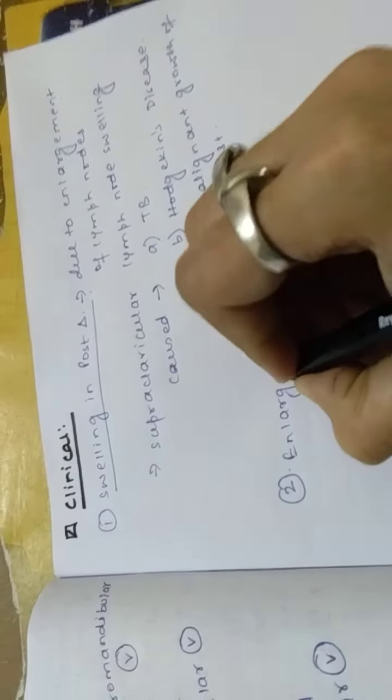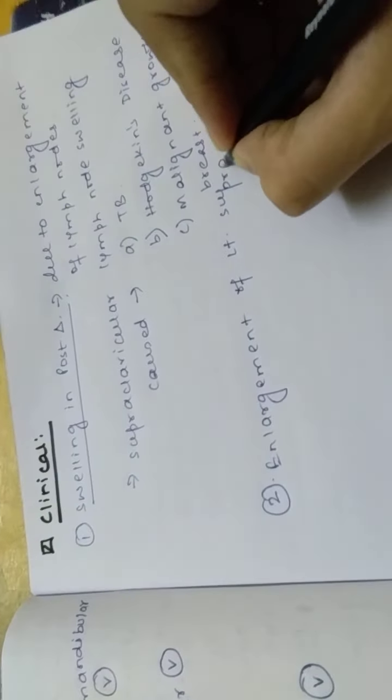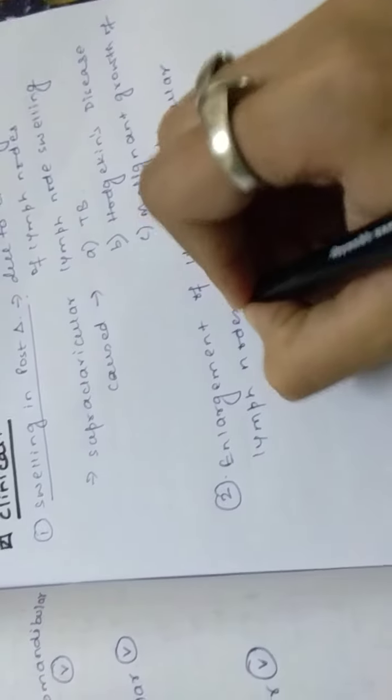Second, enlargement of left supraclavicular lymph nodes. When it is left supraclavicular lymph nodes only, the enlargement is known as Virchow's lymph nodes. This can be an MCQ also. What is the Virchow's lymph nodes? It is the swelling up of the left supraclavicular lymph node.